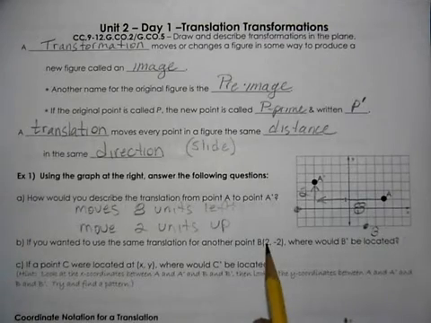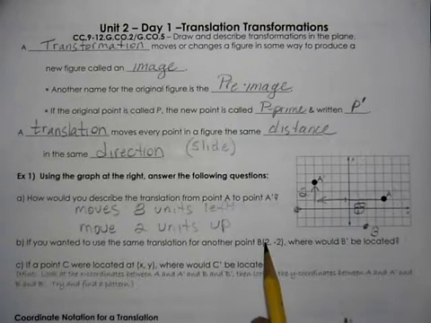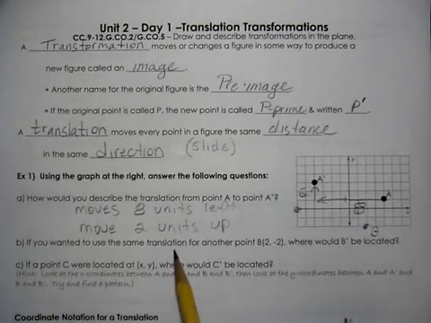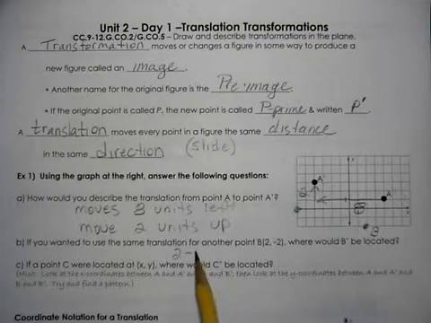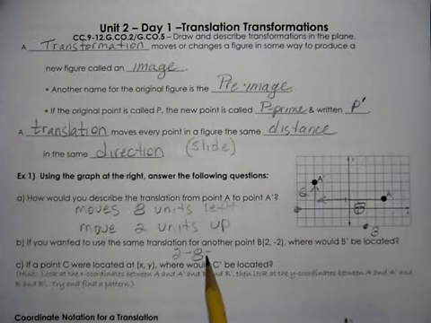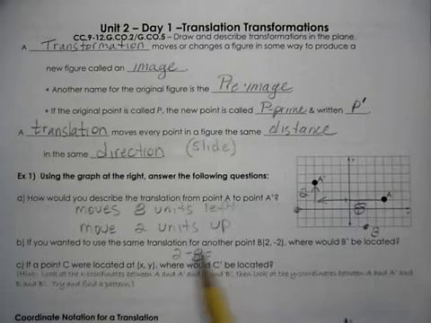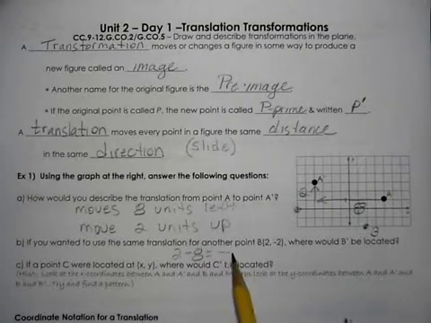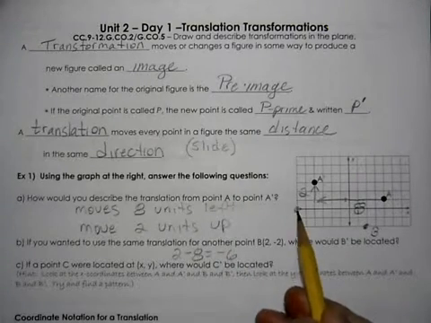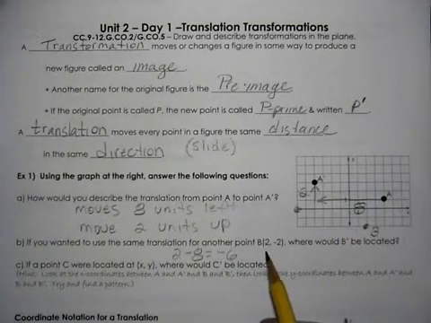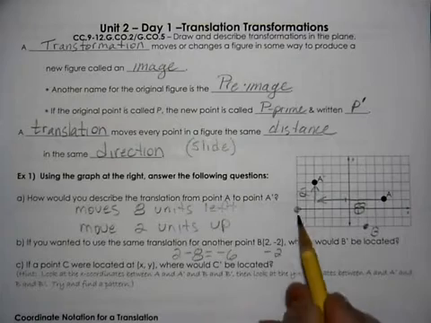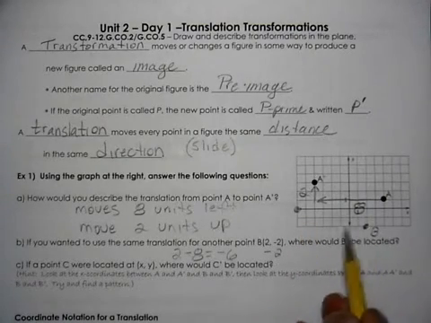One way you can think about that is taking your X value, subtracting 8 from it, because it moves 8 units left, which means negative. It goes to the left, which puts us at -6. And our Y is going to move 2 units up.